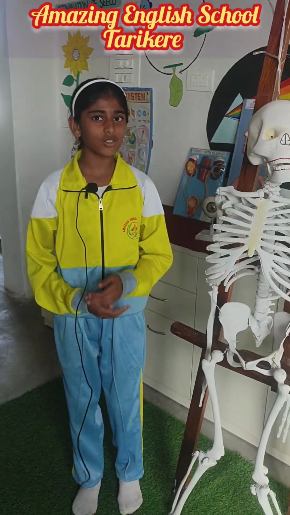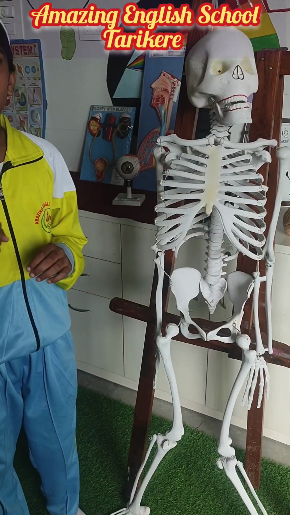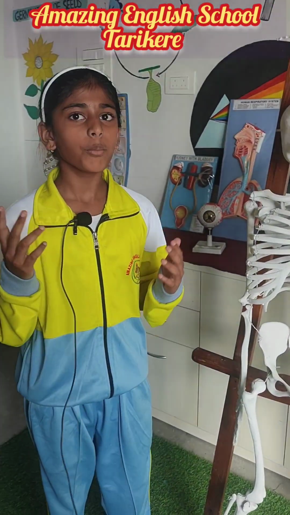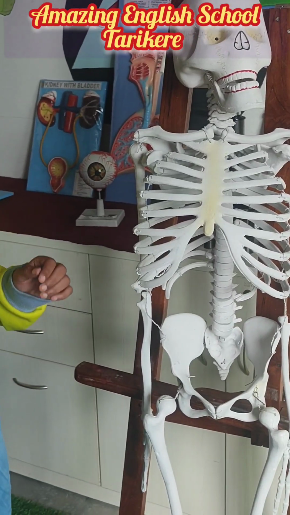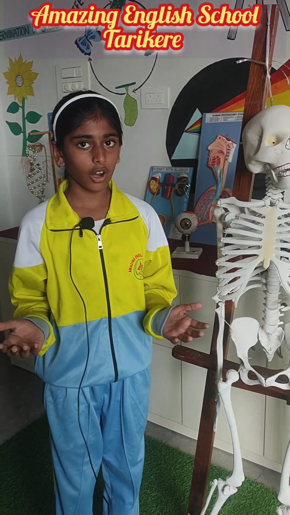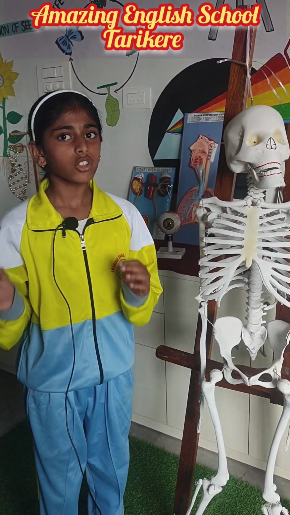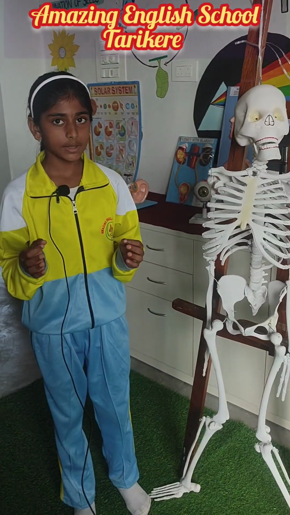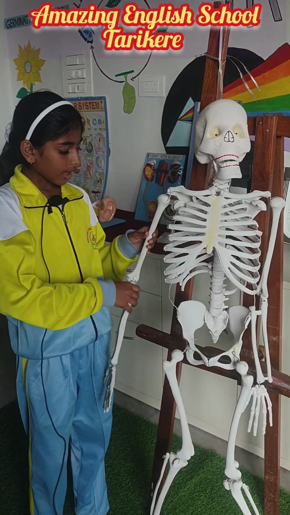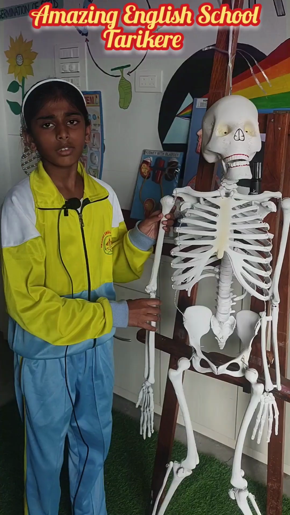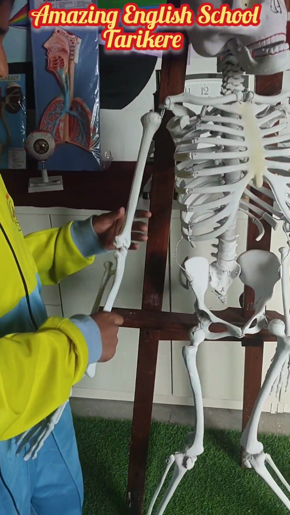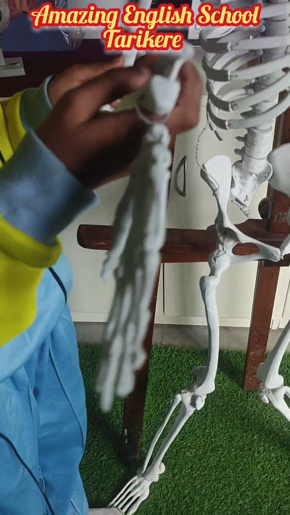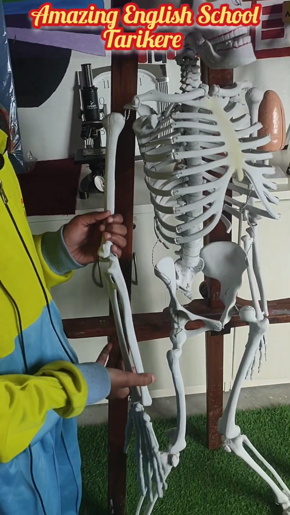Let's talk about joints. A point at which two or more bones meet is called a joint. We have 4 types of joints. Ball and socket joint is present in our shoulders. Hinge joint is present in our elbow. We can move the elbow upward and backward.